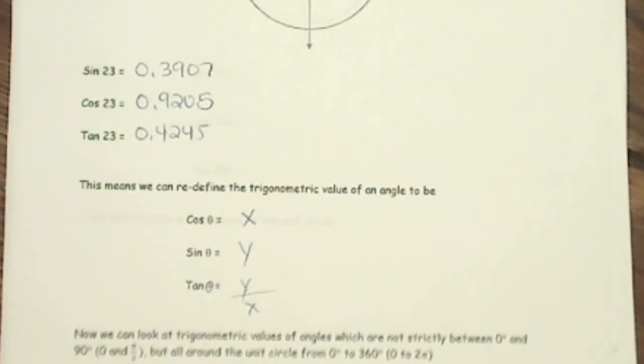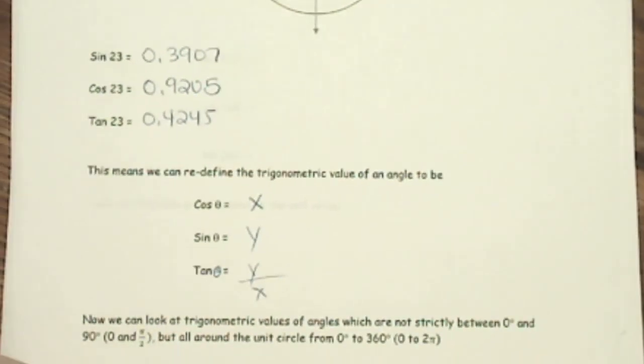So now we can actually use this new definition of our trigonometric values to look at angles which are not strictly between 0 and 90 degrees, or 0 and pi over 2, but all around the unit circle from 0 to 360 degrees, or 0 to 2 pi, which is what we will do in the next video.